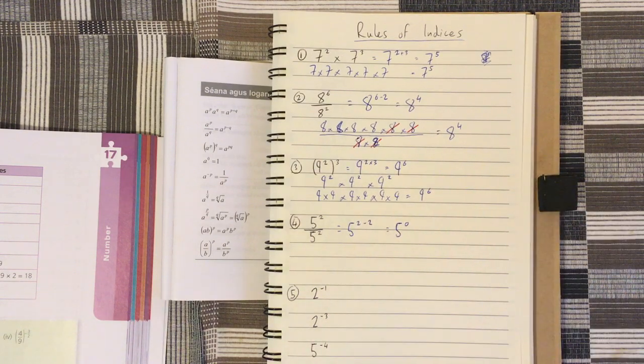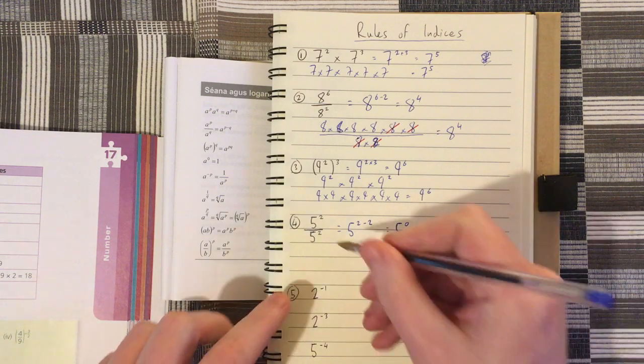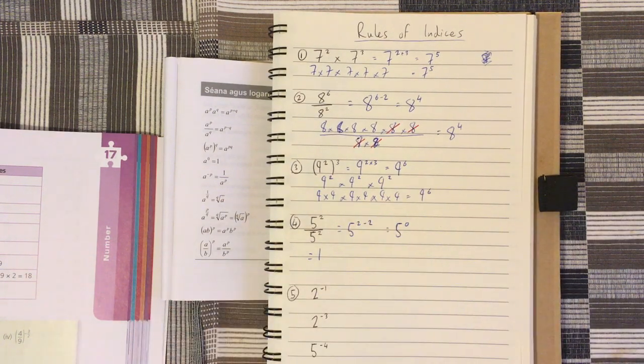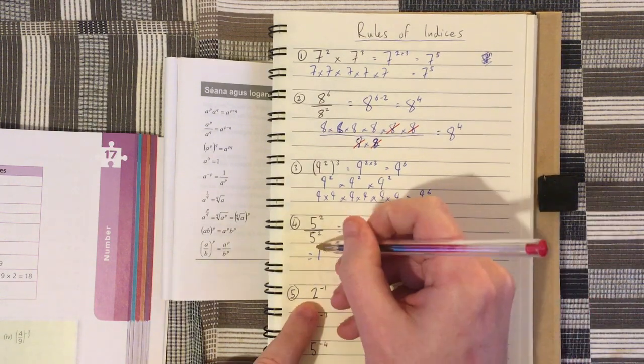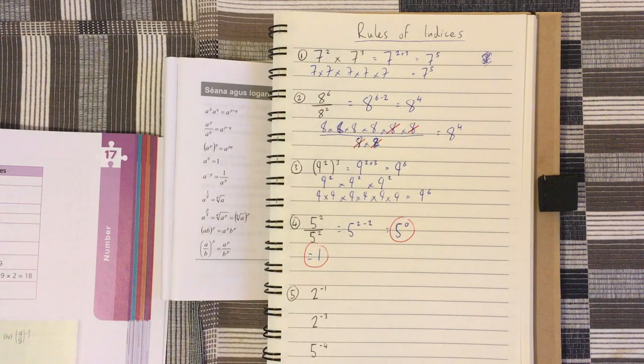So 5 to the power of 2 divided by 5 to the power of 2 is equal to 5 to the power of 0. Now let's go back to this. 5 to the power of 2 divided by 5 to the power of 2. What's anything divided by itself? It's equal to 1. So 5 to the power of 2 divided by 5 to the power of 2 is equal to 1. It is also equal to 5 to the power of 0. So 5 to the power of 0 must be equal to 1. And you could do that with any number. So any number to the power of 0 is equal to 1.